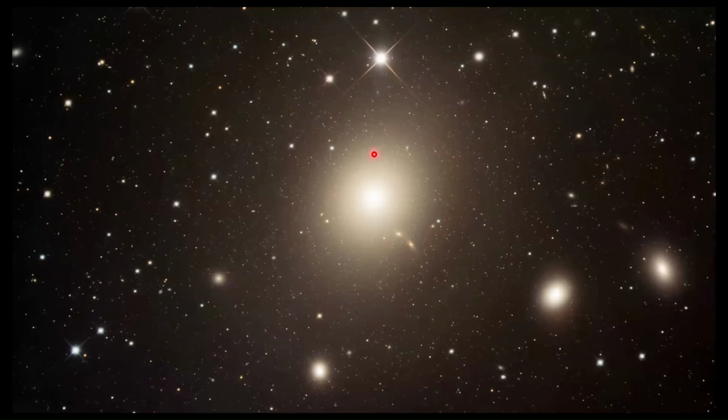But if you include its extended halo, which you can kind of get a sense of in this image, it's about 490,000 light years across. It contains about 2.7 trillion stars and has a whopping 12,000 globular clusters. And at the heart is a supermassive black hole that's 3.5 billion times the mass of the sun.